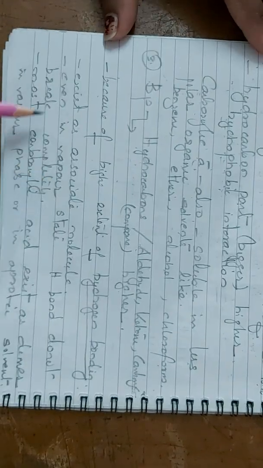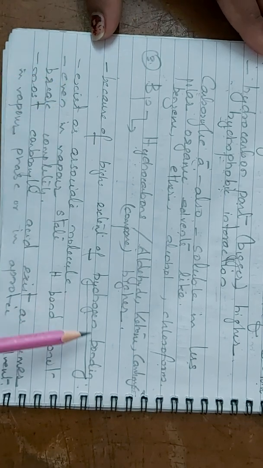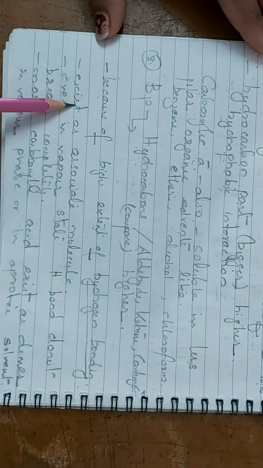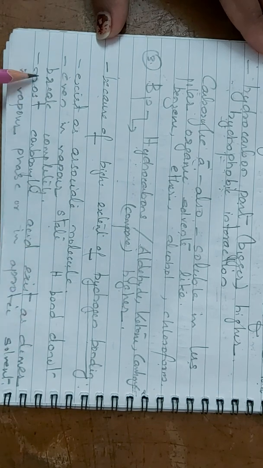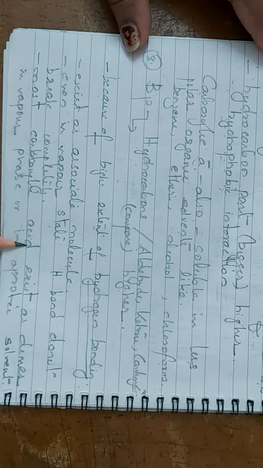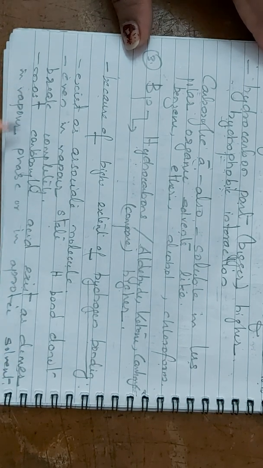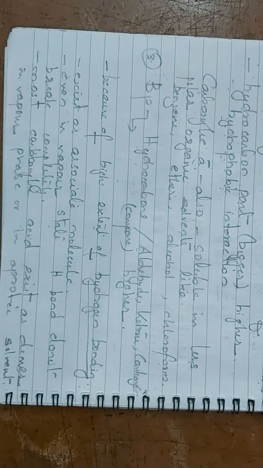So let's see the theoretical detail. Because of the presence of hydrogen bonding, they exist as associated molecules. Even in vapor state, the hydrogen bond does not break completely, and most of the carboxylic acids exist as dimers in vapor phase or in aprotic solvent, right?